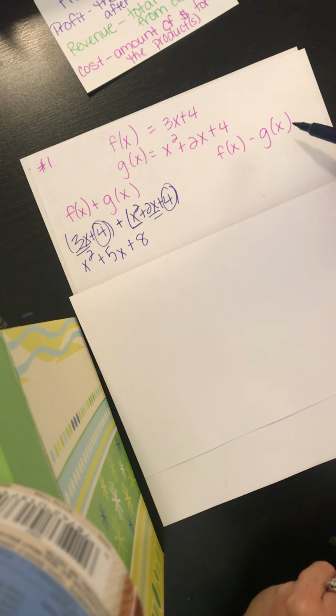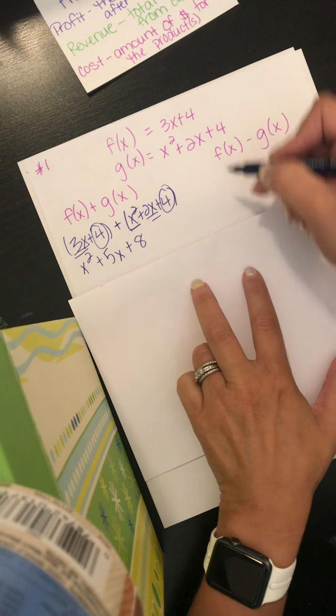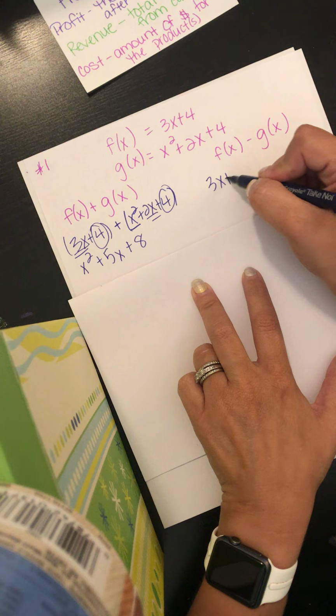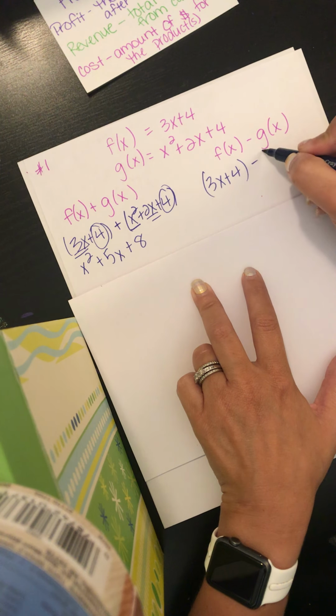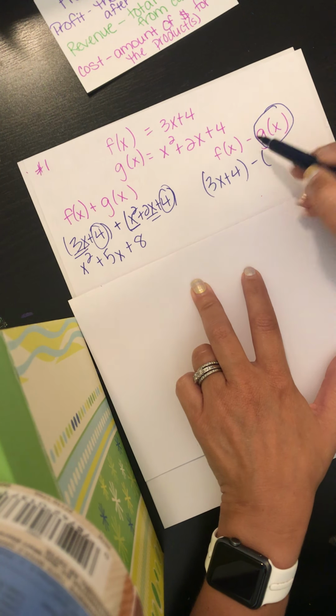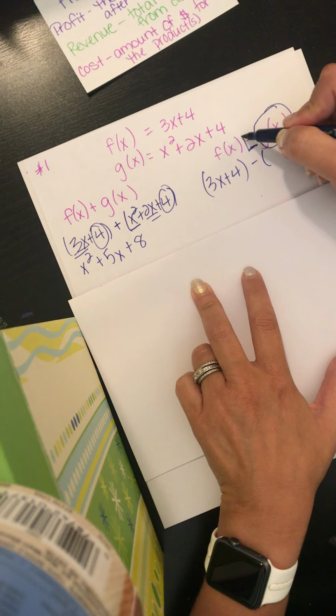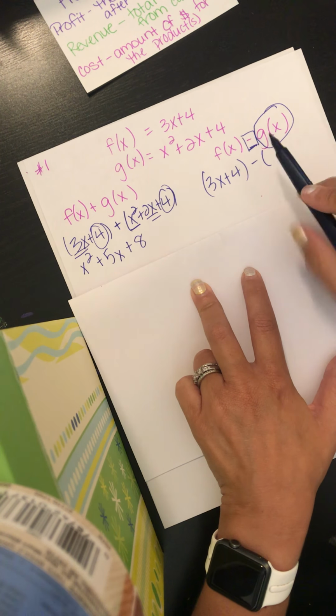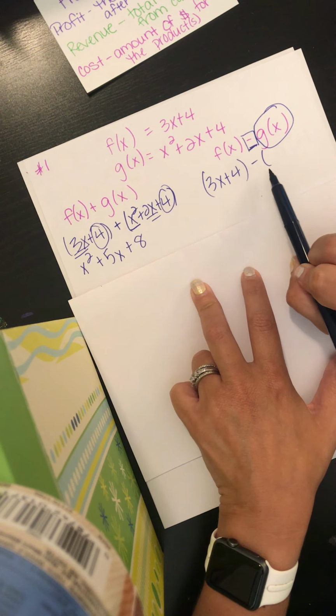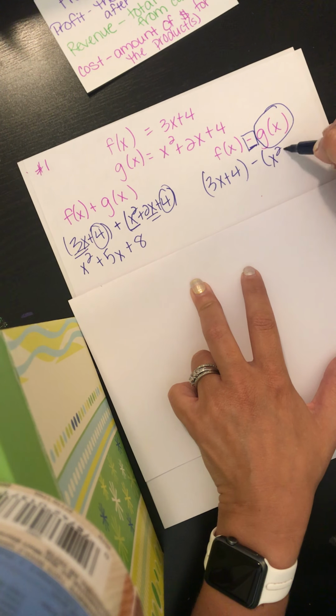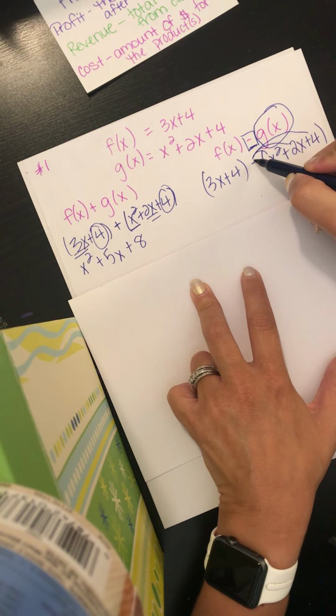Okay, then we are asked to subtract them. Now the big thing with this one, so 3x plus 4, is that we have to remember the entire g of x is being subtracted, and that's going to be a big difference in how this is written. So notice that I wrote my subtraction sign. I have parentheses. And everything in that second set is being distributed by the -1. I can change that to addition, and then all of my signs change.